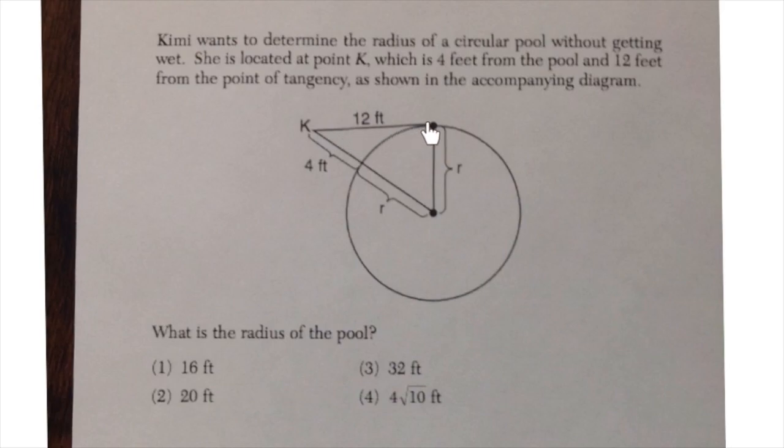So this segment here is tangent to the circle. And anytime you've got a segment or a line that is tangent to a circle, it always makes a right angle with a radius that is drawn from the center to the point of tangency, and that's what that's called right there.